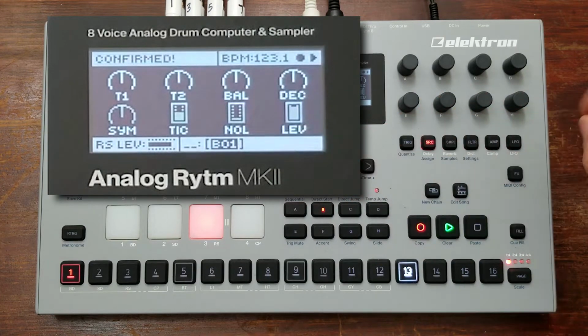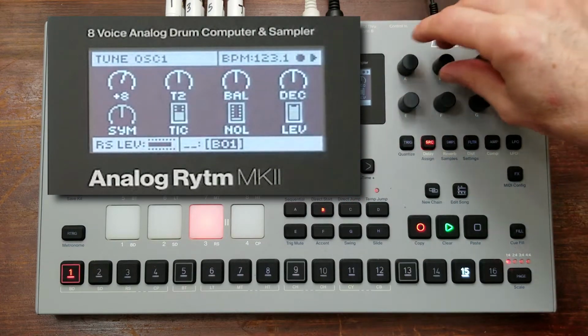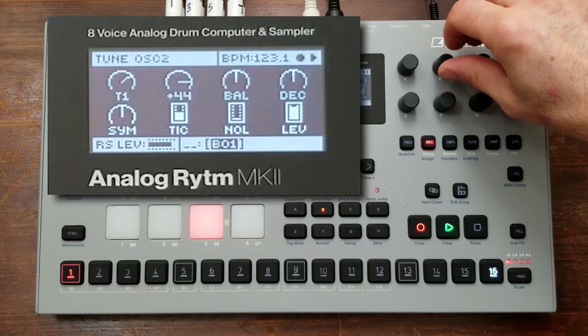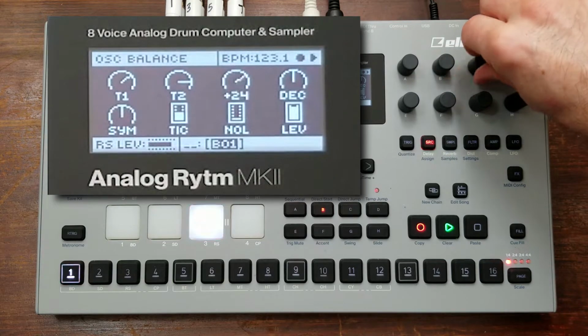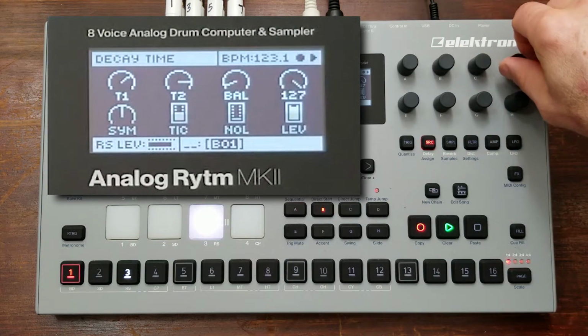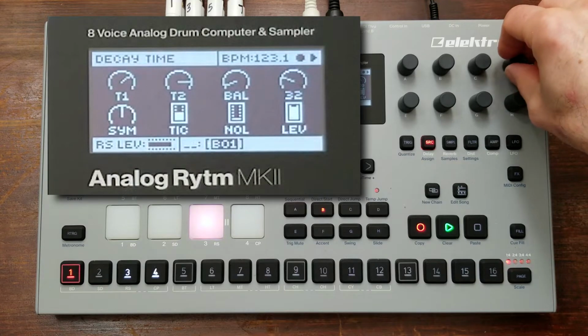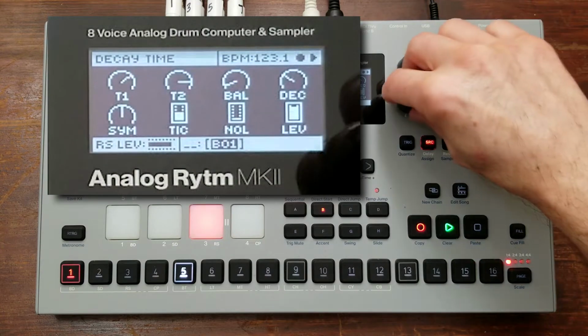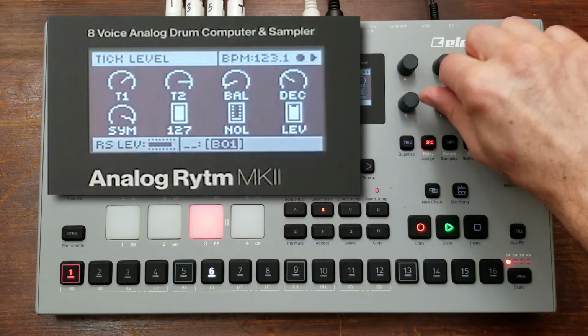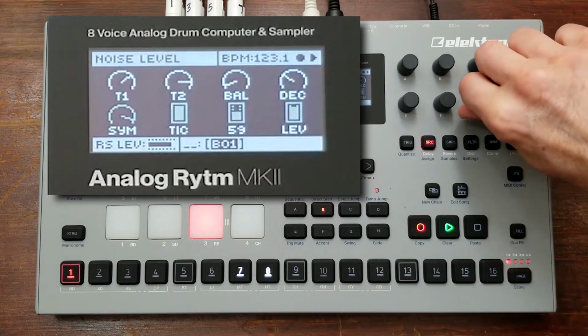Rimshot Classic. You get two oscillators that you can detune. There's the balance between the two. And a decay time. Symmetry. Tick. Noise level.